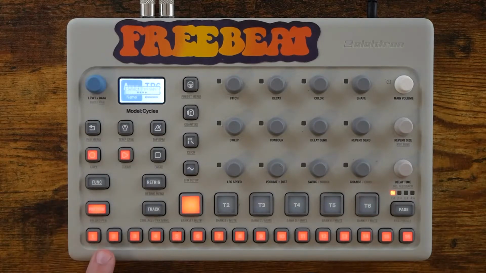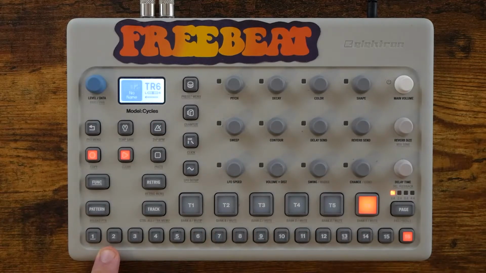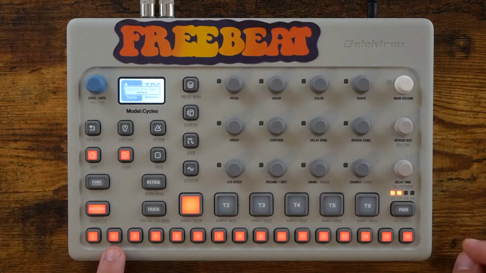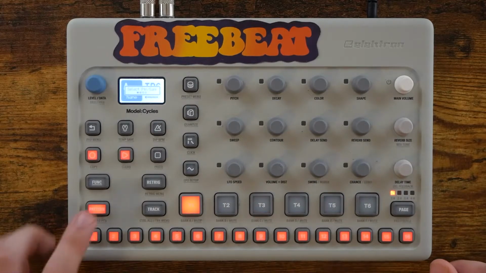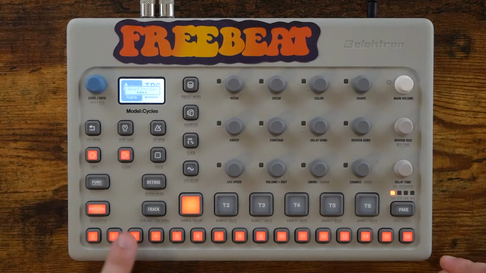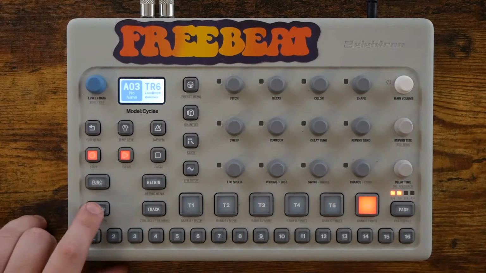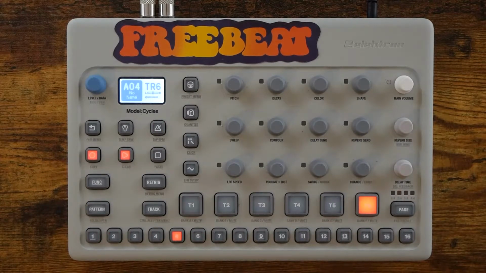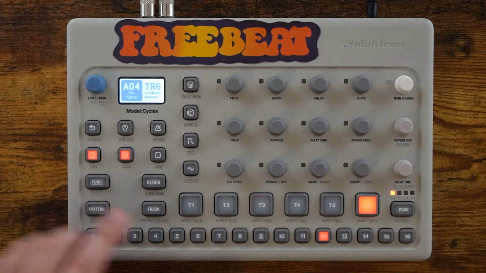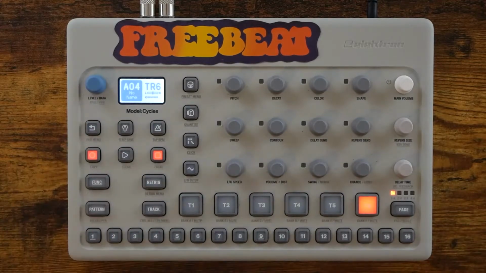So I press pattern, and then press pattern number 2. Now when it reaches the end of this, it'll switch. There we go. Now we're on pattern 2. To go to pattern 3, simple enough. Pattern number 3. Here comes number 3. Now we're going to go to pattern 4. And that's pattern number 4. Now it'll keep repeating, of course, until I tell it to change.